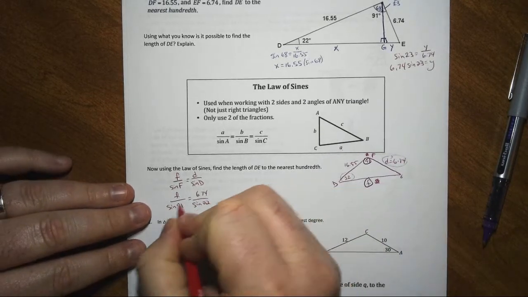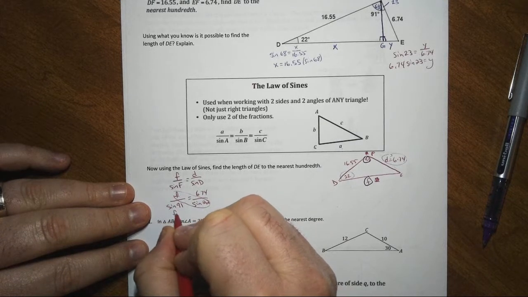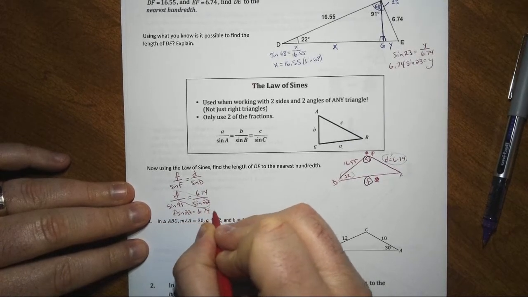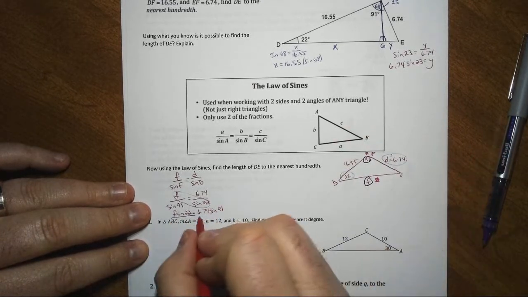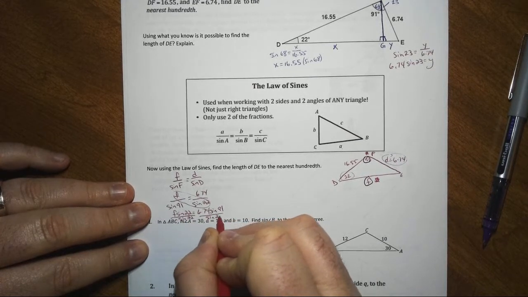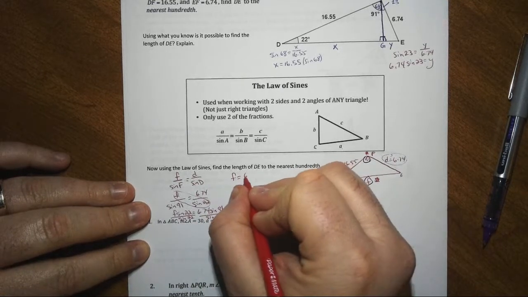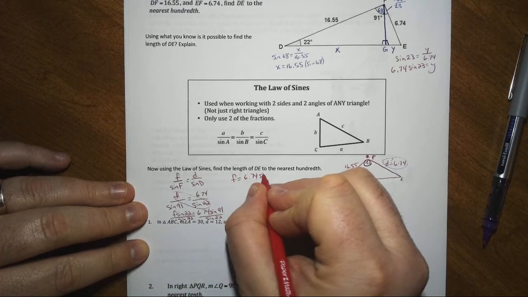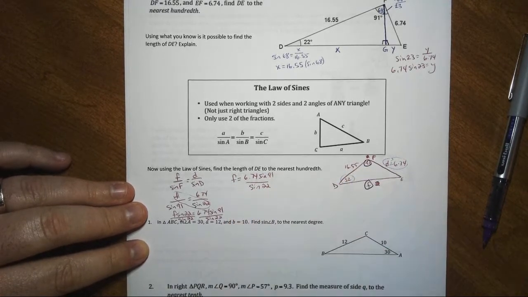So just like we did before, when I cross multiply, it's F times the sine of 22 is equal to 6.74 times the sine of 91. I'll divide out by the sine of 22. Running out of room, it's okay because this is it. So now I'm left with F, and it's equal to, you don't have to write this many times, 6.74 times the sine of 91 over the sine of 22.